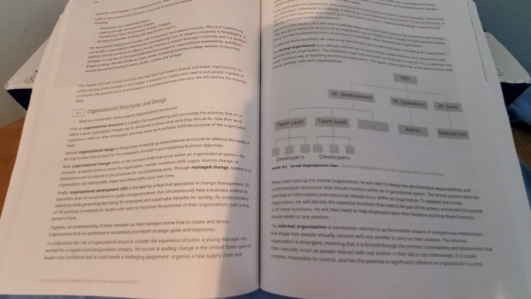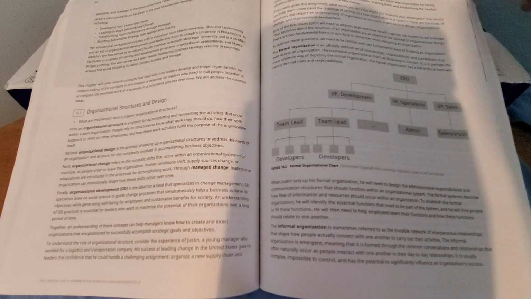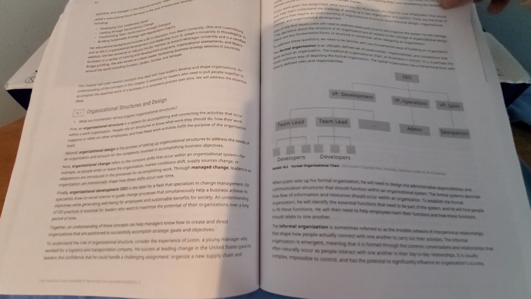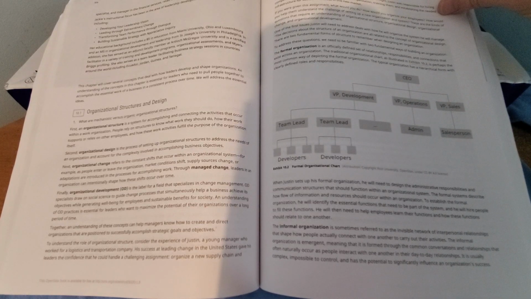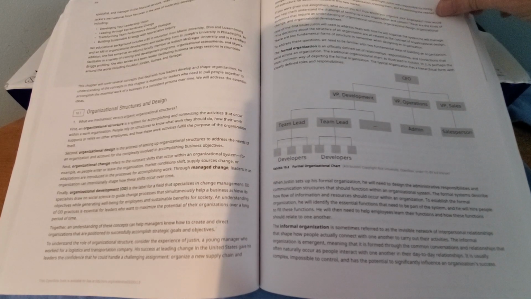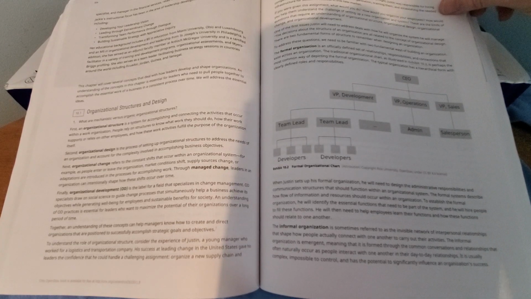After that, it goes on to give you a few definitions of the formal organization and the informal organization, and it gives you some examples. The formal organization is an organization that has an officially defined set of relationships, responsibilities, and connections that exist across the organization to help it run. And the informal organization is sometimes referred to as the invisible network of interpersonal relationships that shape how people actually connect with one another to carry out their activities.